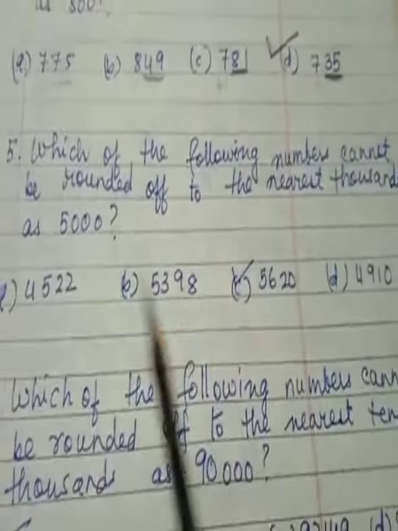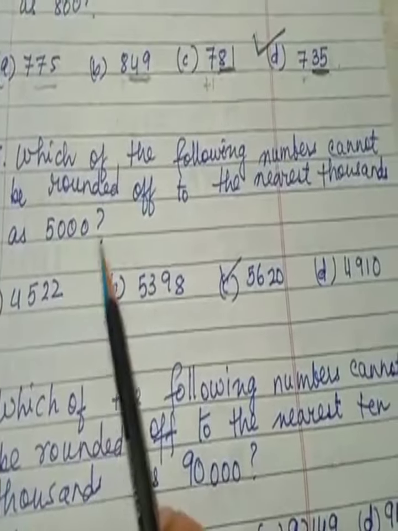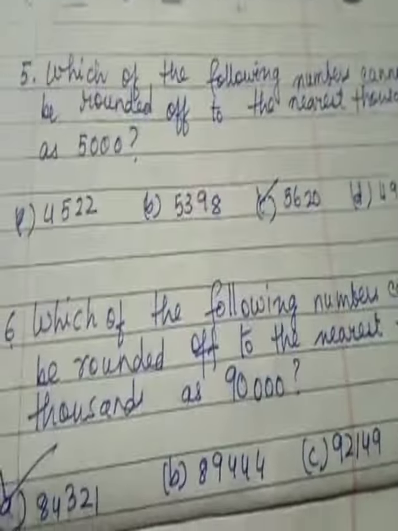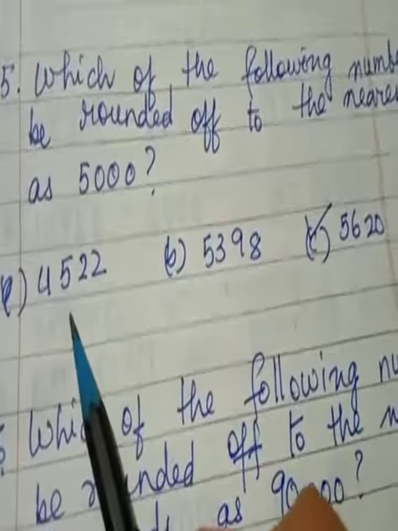Okay. Now question number 5. Which of the following numbers cannot be rounded off to the nearest thousands? So let us check.